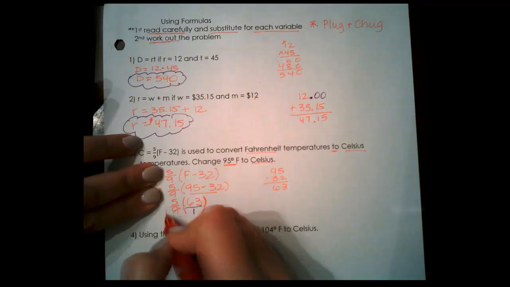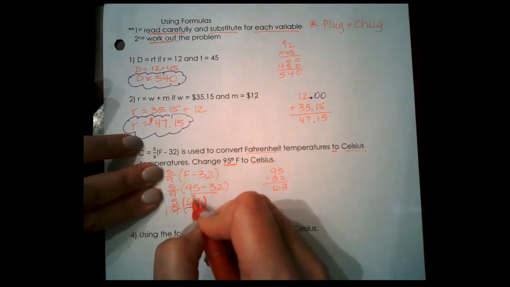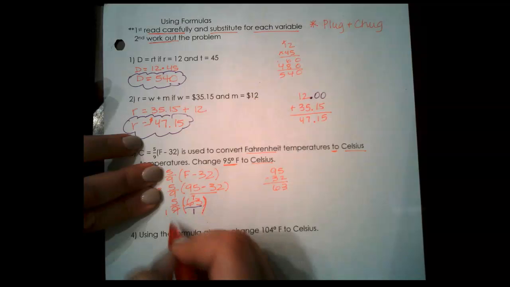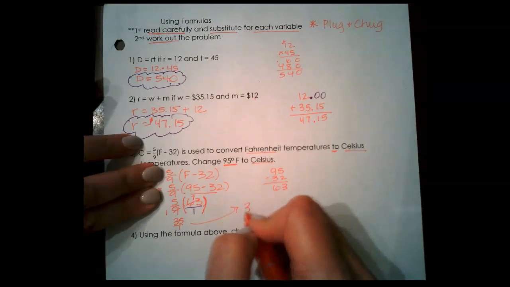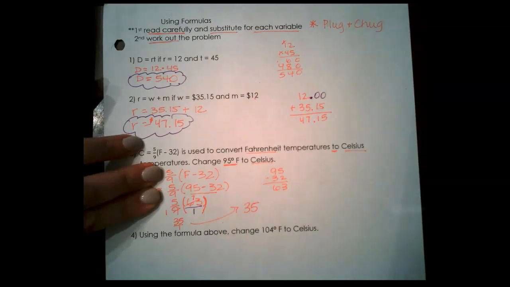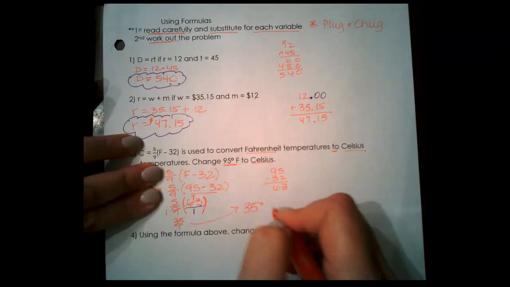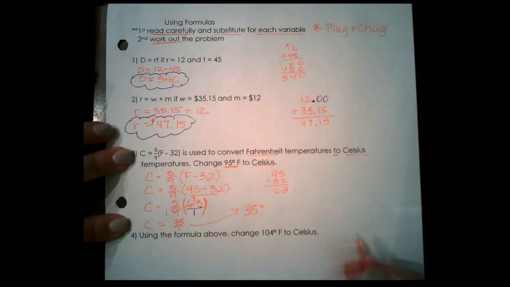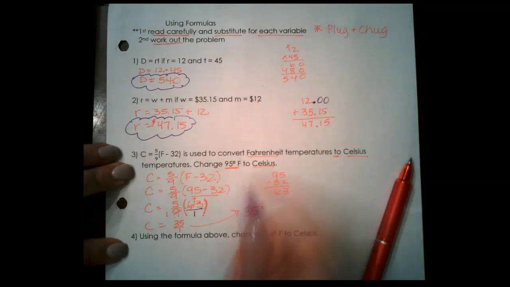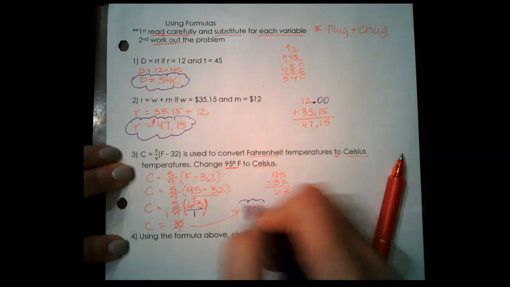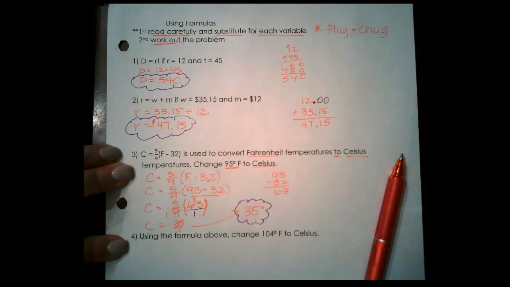And we've got 1 here and 7 here. And 7 times 5 is 35 over 1. But 35 over 1 equals 35. And since we know what we're talking about is 35 degrees, you now can bring this down every time. So C is 35 degrees. And if you wanted to put 35 degrees Celsius, that's perfectly fine too. If you don't, you have your C equals on the outside, and that's letting everybody know.